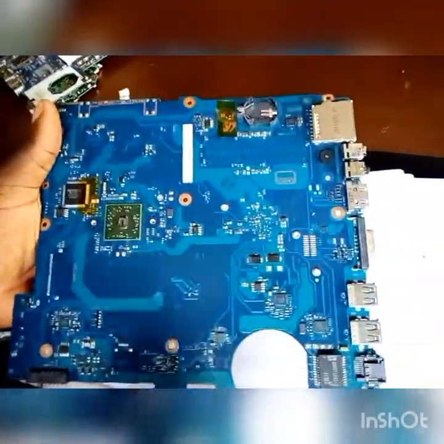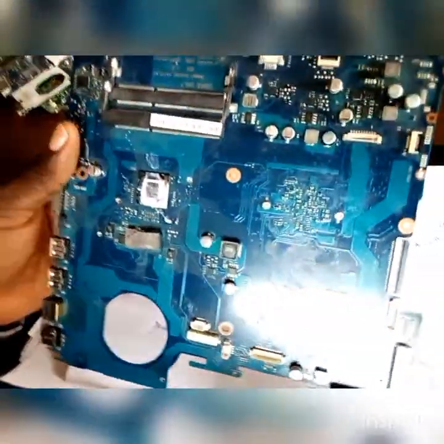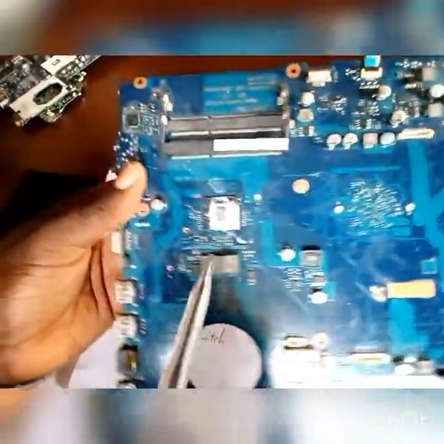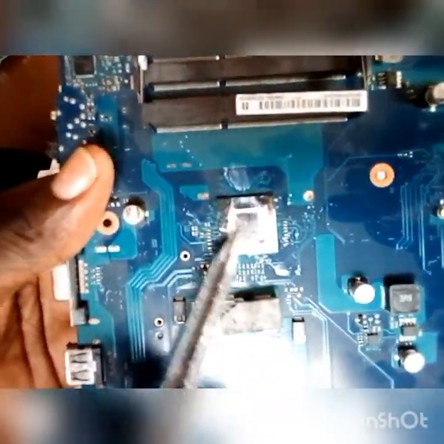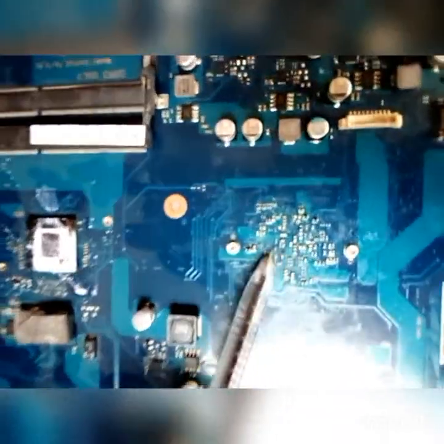Current now passes to the entire board. Different switches now convert their own volts, but we'll come to that in another class. That is a processor. That is a VGA. We'll talk about this in our next class.